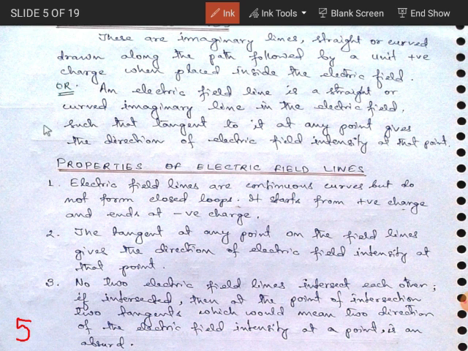It may not start from here and come again to the same point. If it starts from a point and comes back to that point again, then we call that a loop. So in the case of electric field lines, they will not form a closed loop, but magnetic field lines will form closed loops. That is the difference between electric field lines and magnetic field lines. Electric field lines start from the positive charge and end at the negative charge.